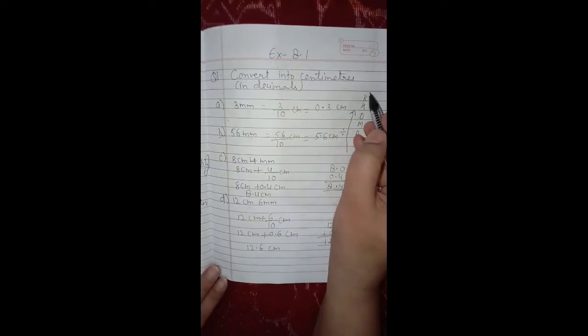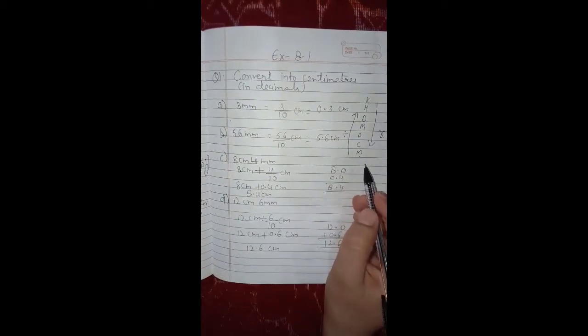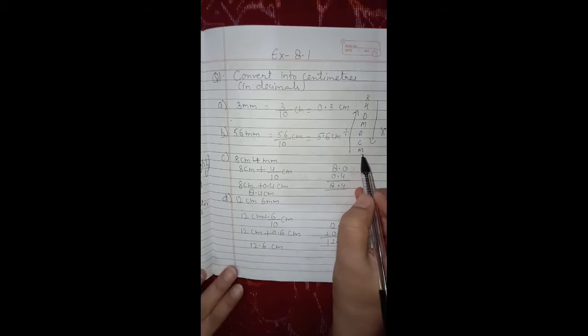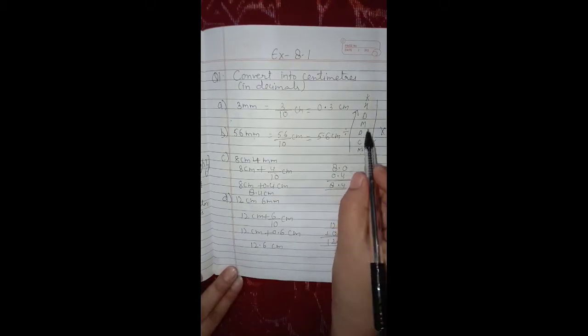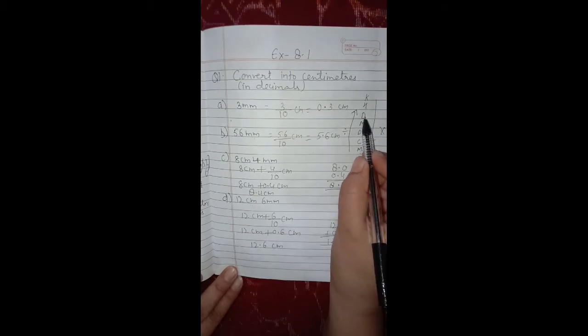And these letters now represent the units. Let us read these units from the lowest unit: millimeter, centimeter, decimeter, meter, then decameter, hectometer and kilometer.